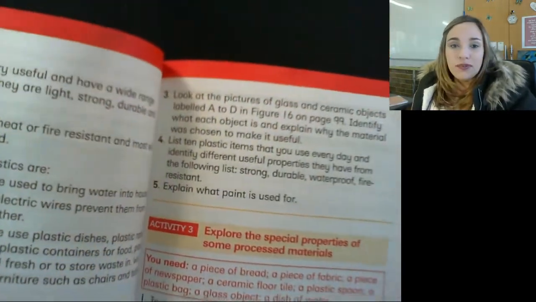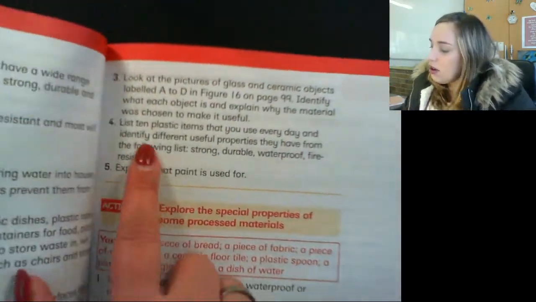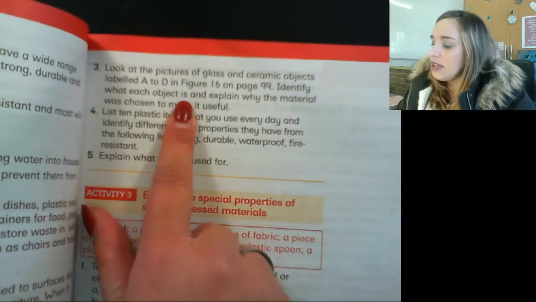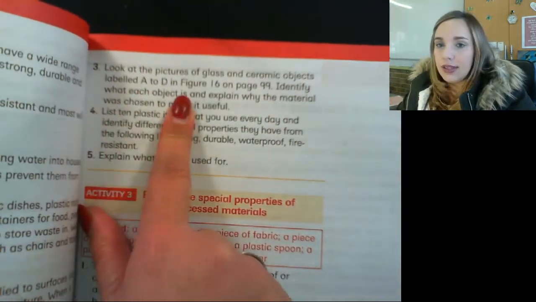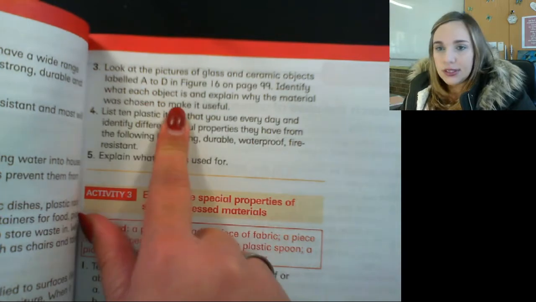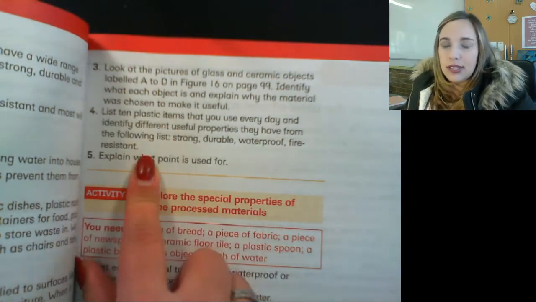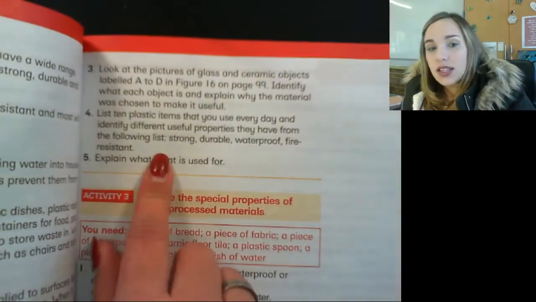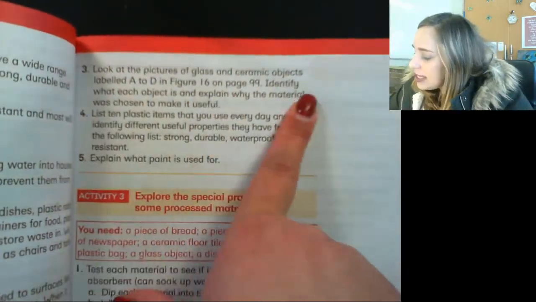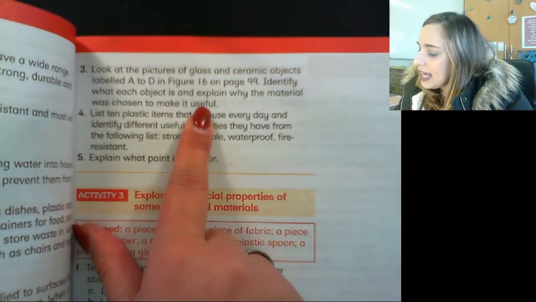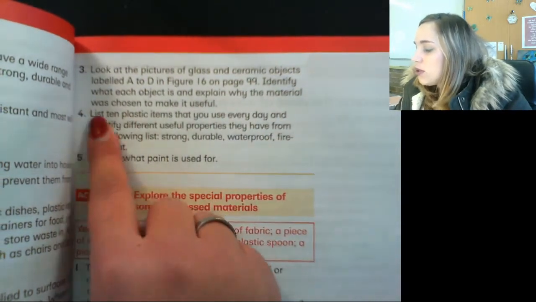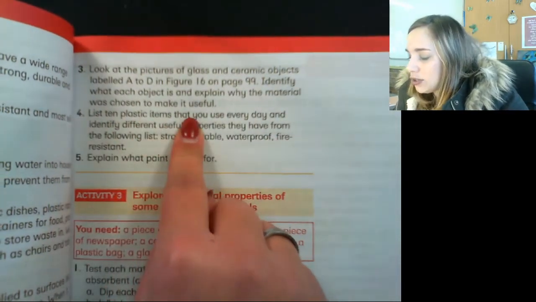Okay, so back to it, then they say you label them. So you write A, B, C, D, and you say green bottle, bathtub, and so on and so forth. Okay, right, then they say, identify what each object is and explain why the material was chosen to make it useful.